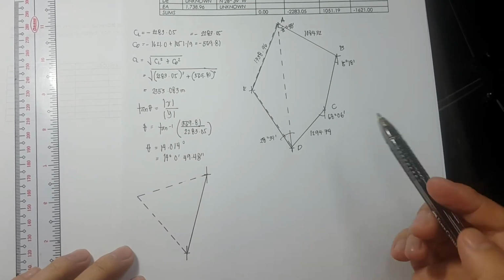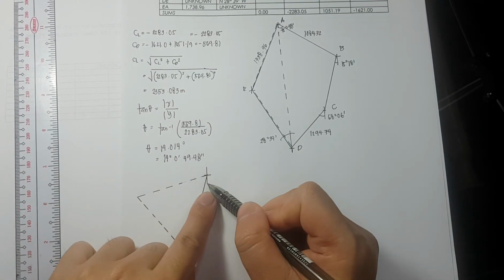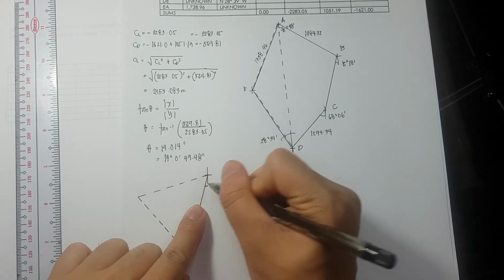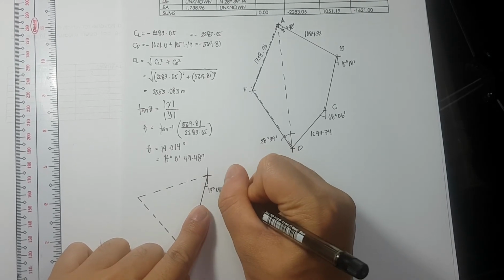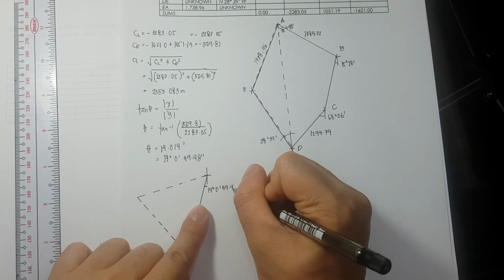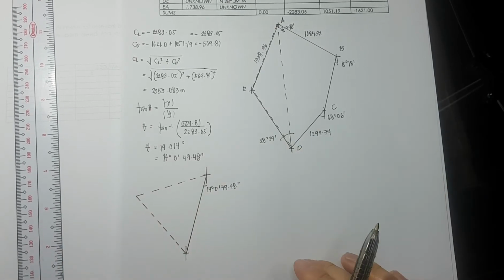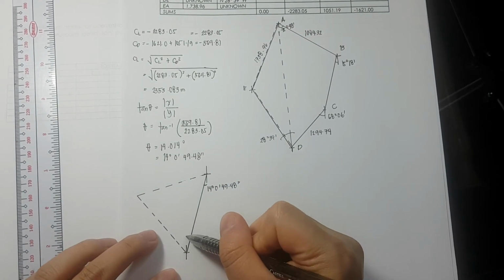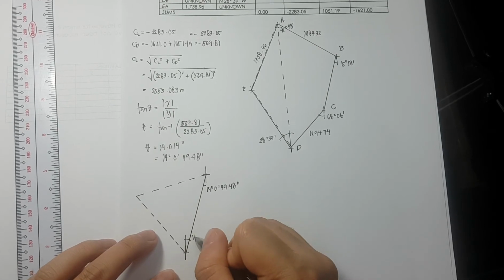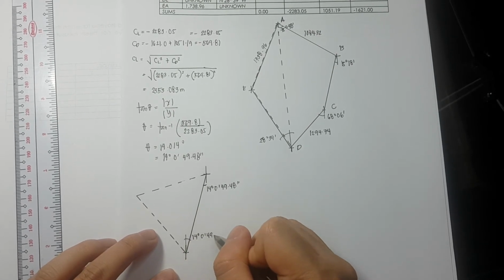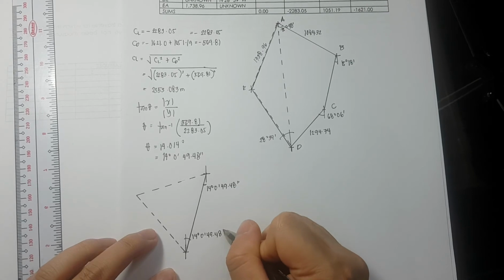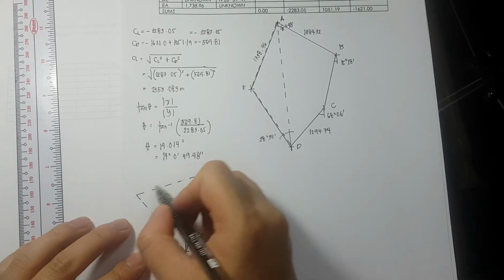Okay? So dapat ganito yung itsura niya. So from south going west. So this would be our angle. So 14 degrees 0 minutes 49.48 seconds. Or pag nandito naman siya, it would be 49.48 seconds.